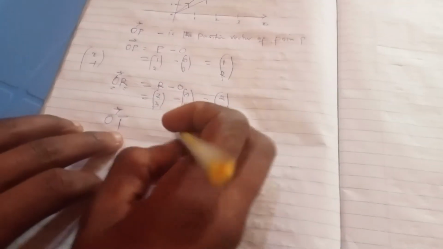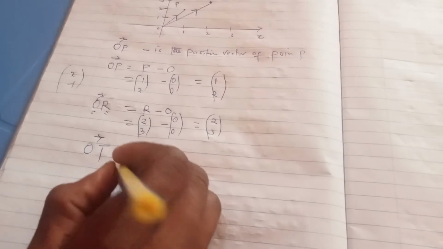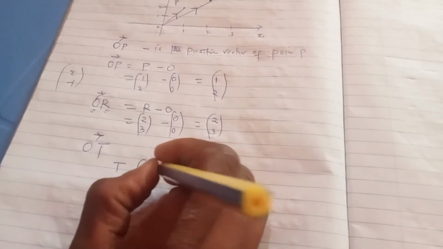Another thing that I want us to understand is that the position vector of a point is the same as the coordinates of the point written in a column form. For example, you can be given the coordinates of point T as (3, 4).